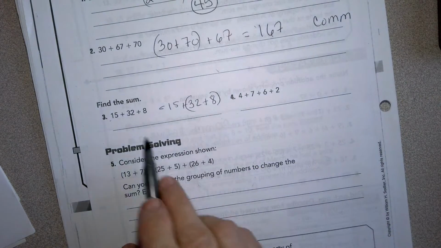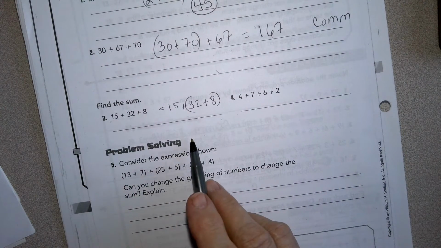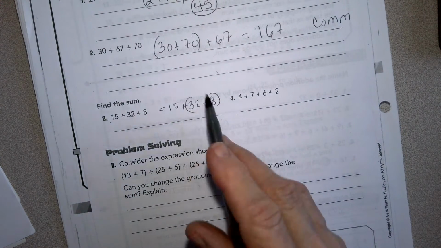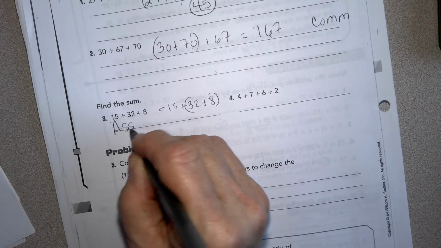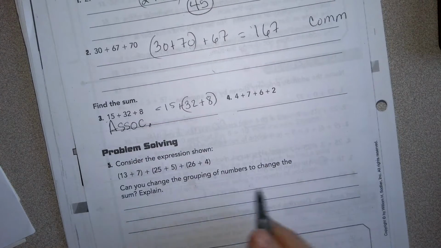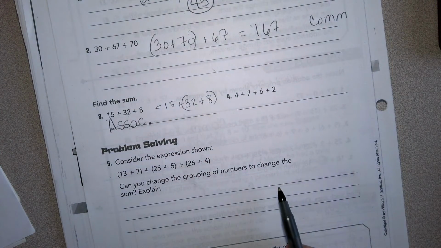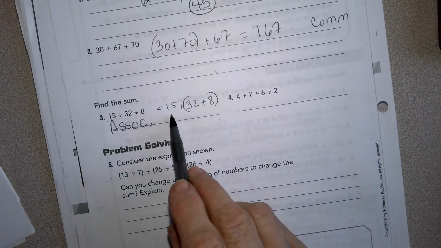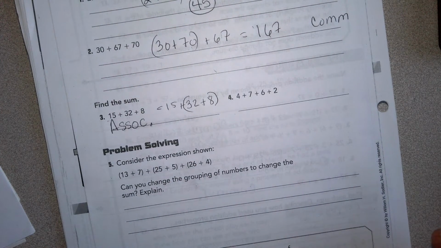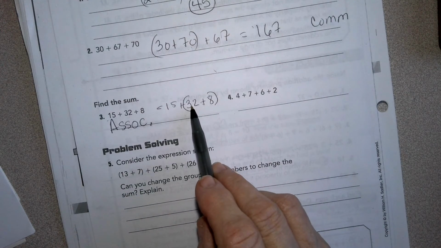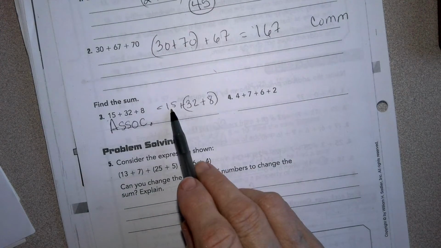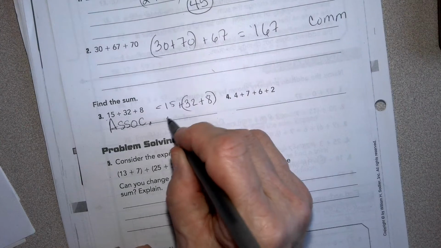So this is really because the order did not change. I just reassociated those. This would be the associative property that I'm doing. So 32 and 8 is 40, and 15 more is what? 40 and 15 is 55.